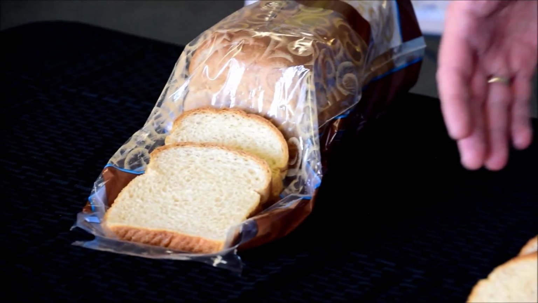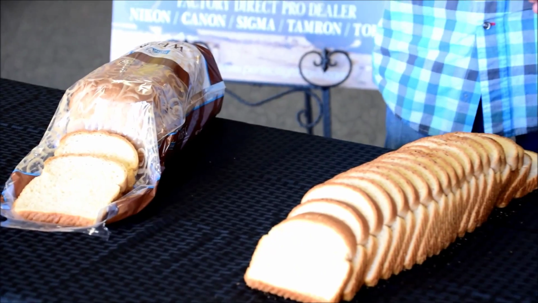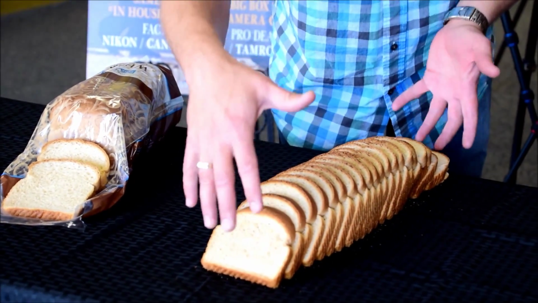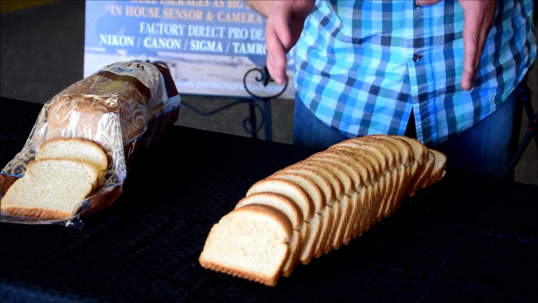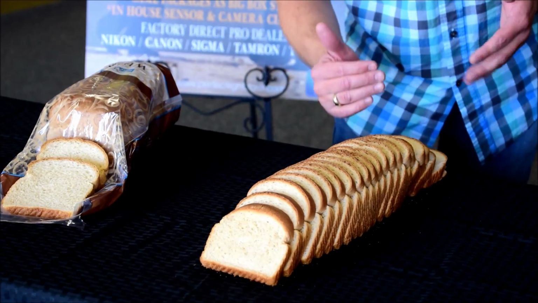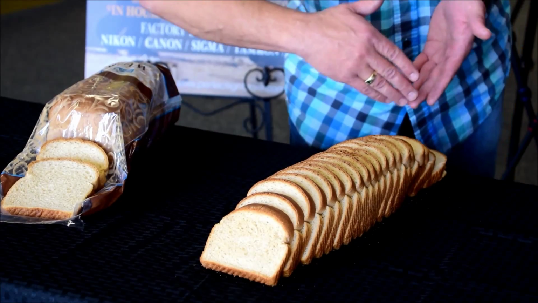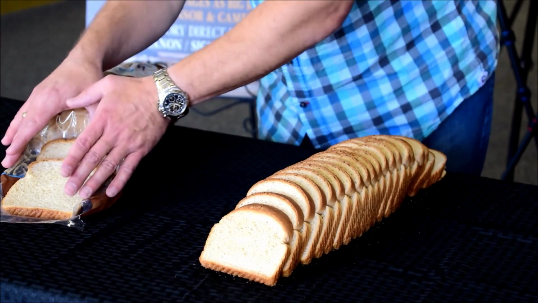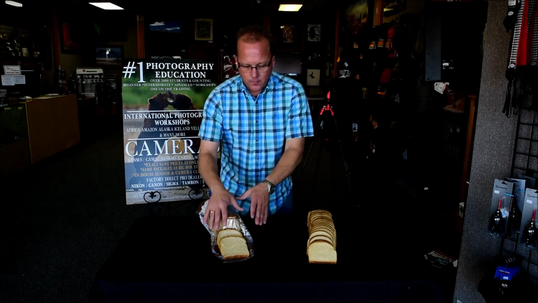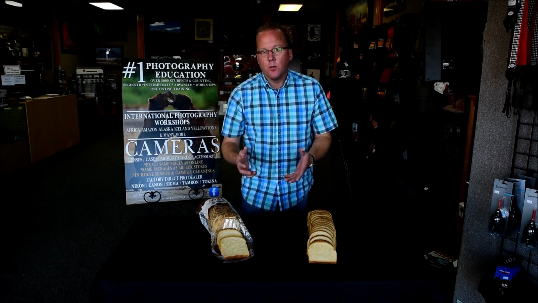Now if you look over here, this is a full loaf of bread. And if I want the whole loaf of bread and I want to make several sandwiches, I'm going to want all 22 slices of bread. So think about this, it's f22 for a landscape shot, so that you're going to get the entire image from where you're standing to infinity instead of just this. So some examples, from 2.8 up to f8 is what I use, for example.